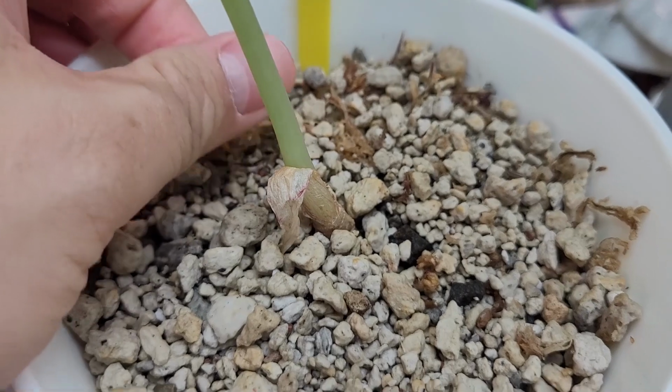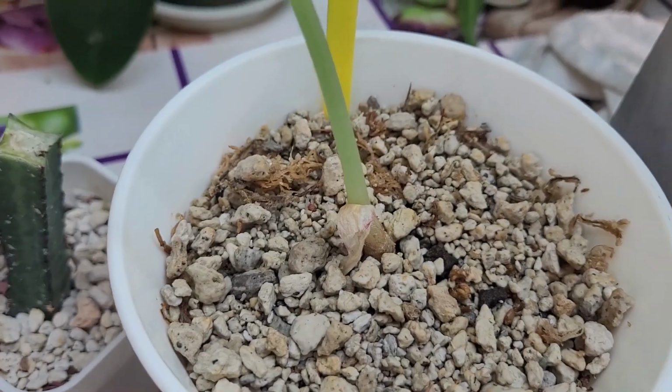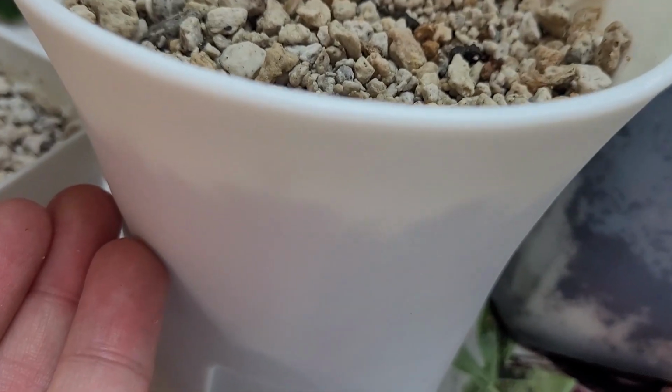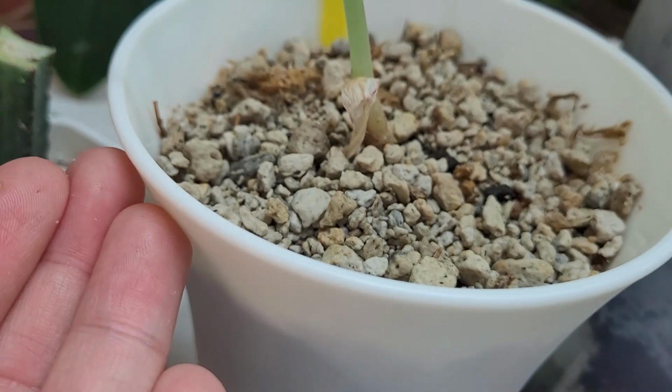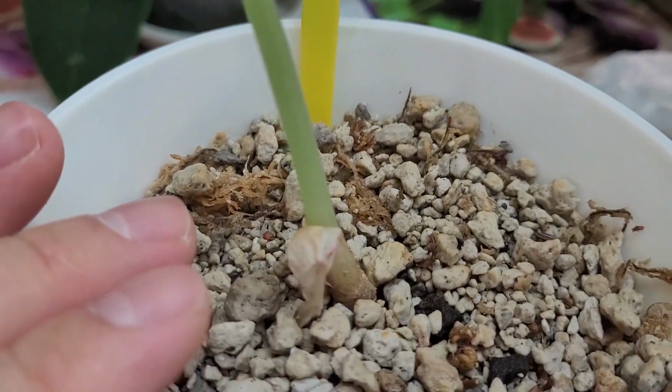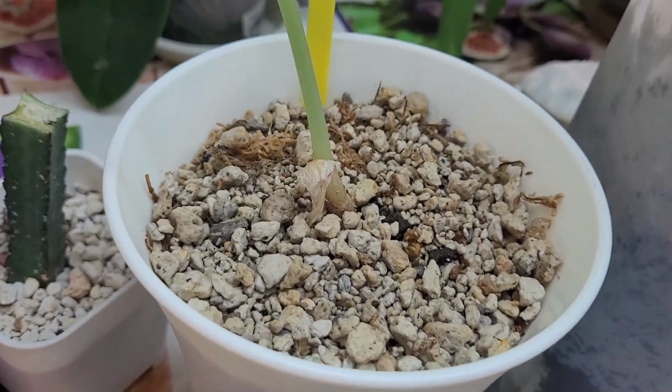If you can, that's great. But if you can't do that, you can always bottom water. So that way the water just comes up this way and then you can just stop it wherever you want. So it doesn't have to go all the way up to, you know, get the top wet. Important thing, keep the top wet.